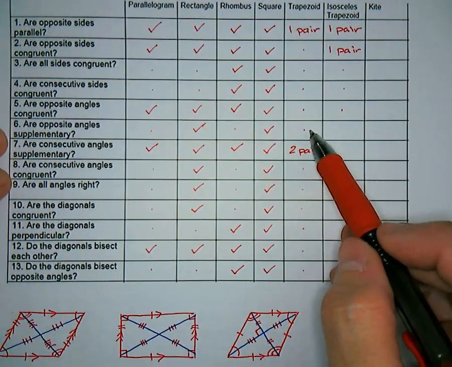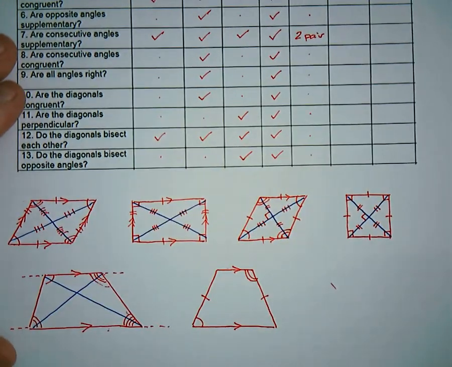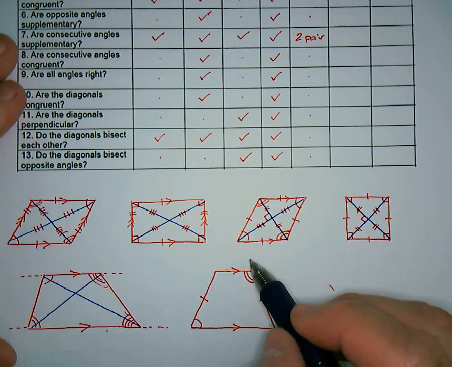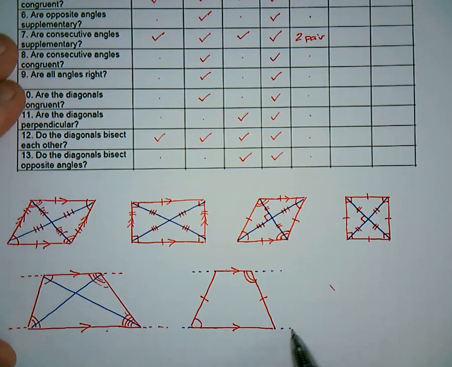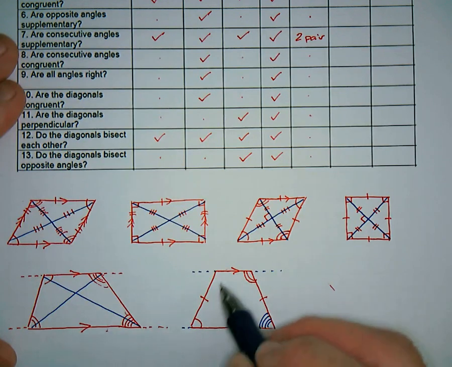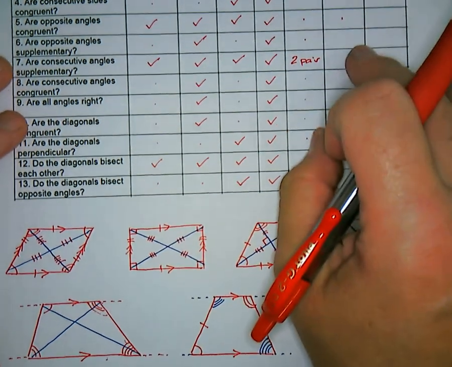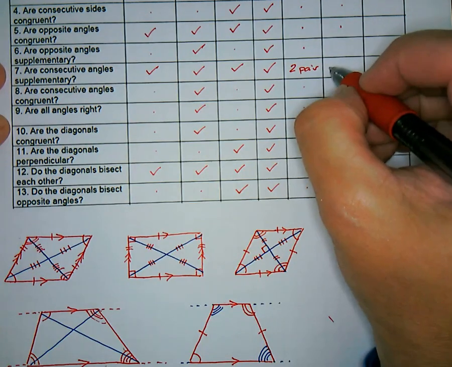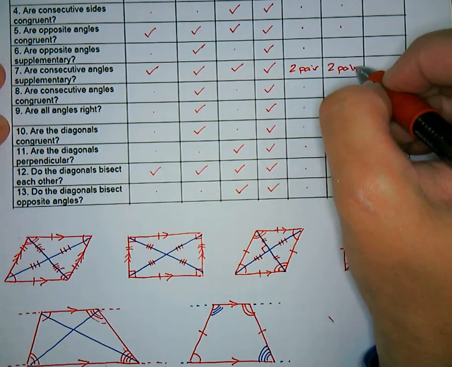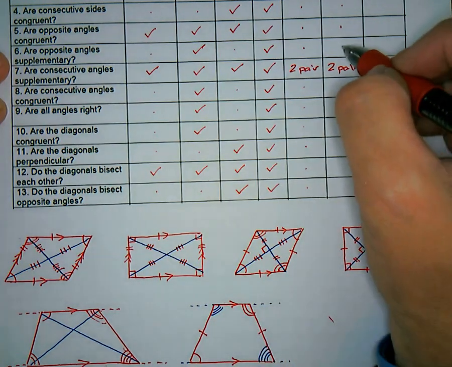Are opposite angles supplementary? Well, we can't make that assumption either. Well, let's see. Supplementary. Well, we know that same side, because this is our parallel here. So we know that this and this are supplementary. This and this are supplementary. But are the opposite angles supplementary? Well, let's see. The consecutive angles, two pair are. Sorry, I skipped one. Are the opposite angles supplementary? Well, we can't assume that those two are. Okay.